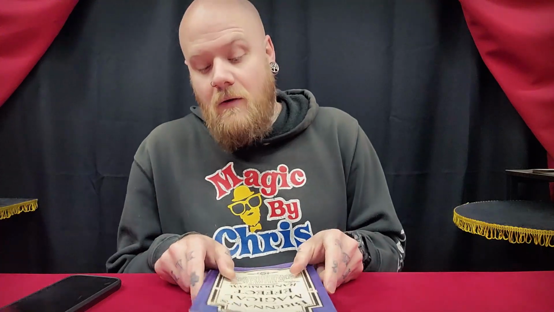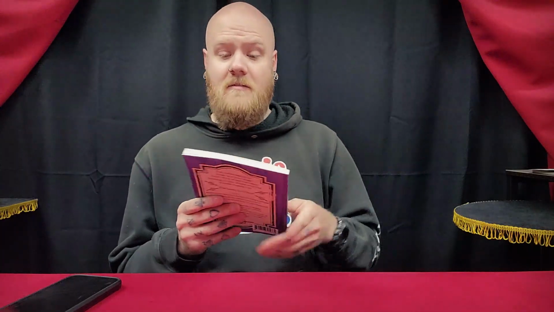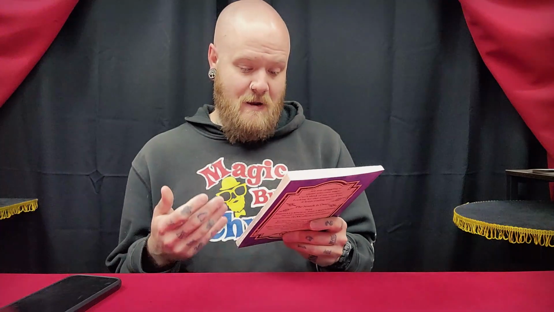So anyway, it's a book that has a bunch of different things in it. I'll kind of explain that. It's packed with over 14,000 magic effect ideas. What we have here is 3 different sections.